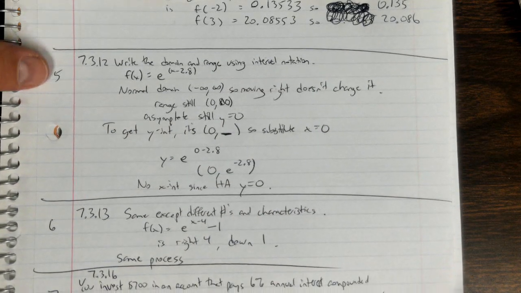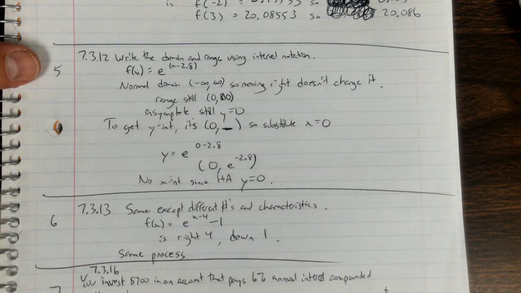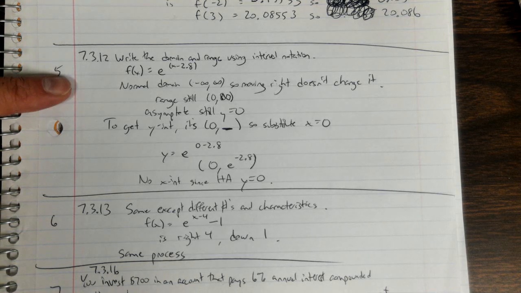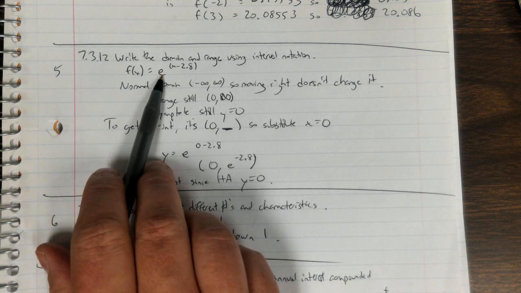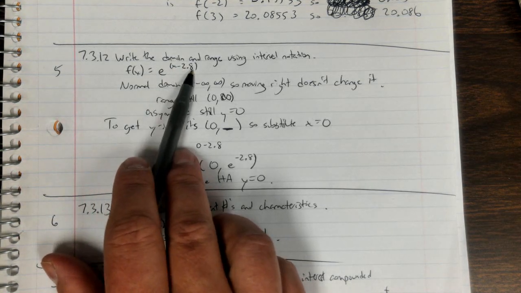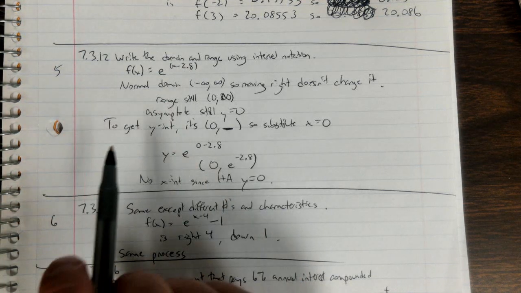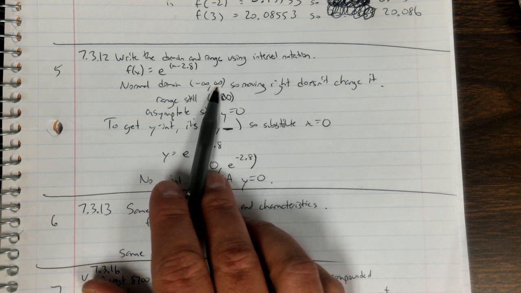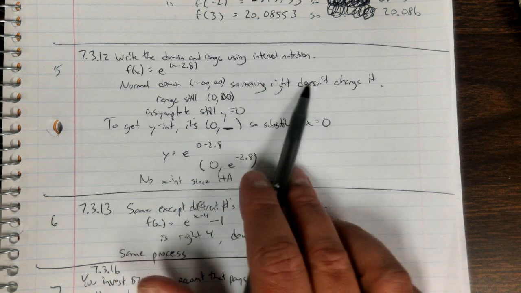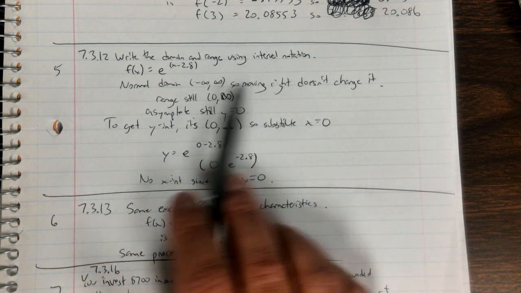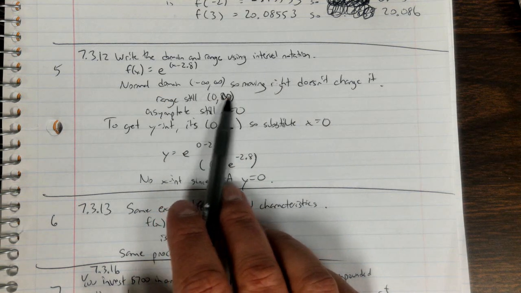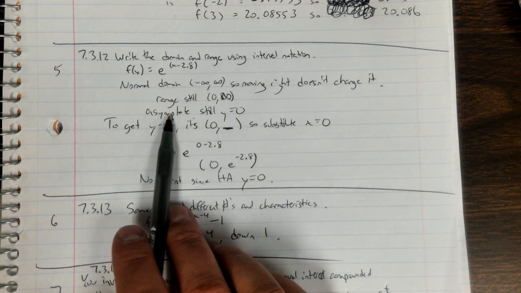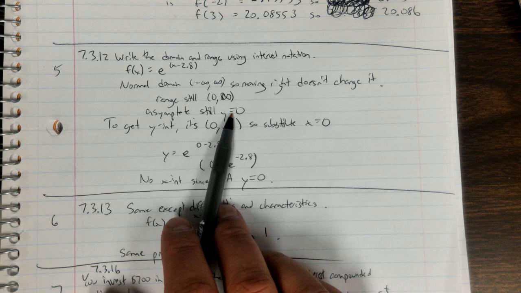Okay, the next one, write the domain and range using interval notation, and you have e to the x minus 2.8 in parentheses. So your normal domain is -infinity to infinity, so if you move it left or right, that doesn't change it. And your range would also still be 0 to infinity. Your asymptote would still be y equals 0.